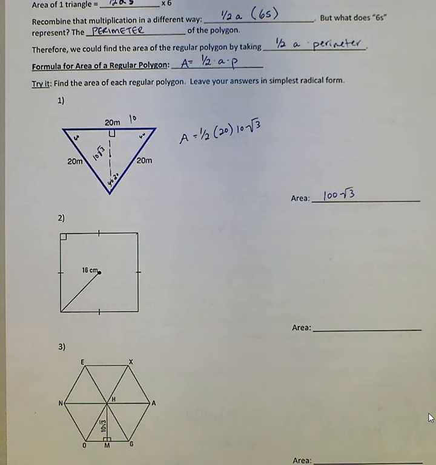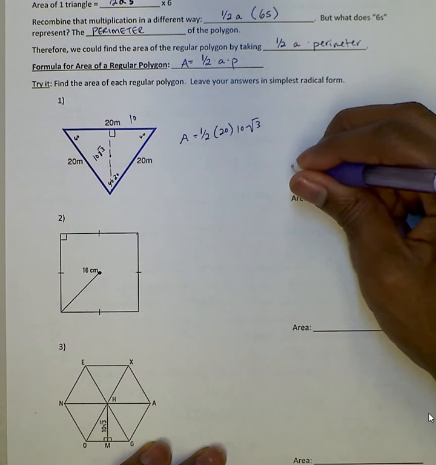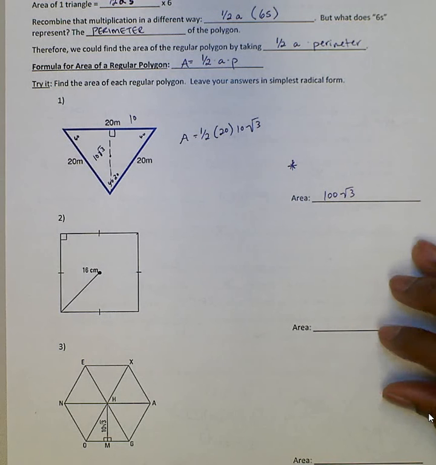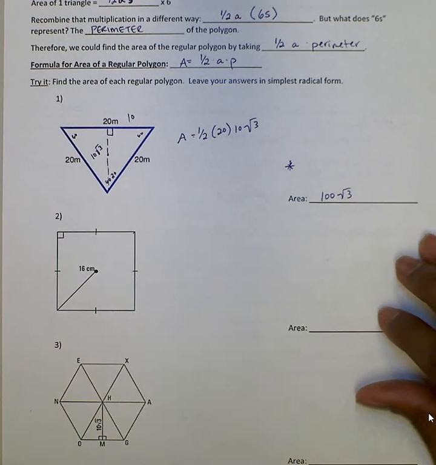Okay, if you feel like challenging yourself or you want to see how it works out with the apothem and perimeter problem, do that for me. Show me. Okay, we'll look at some practice with that with 2 and 3, and then you can go back and see, hey, how does this work with the triangle? You should get the same answer.